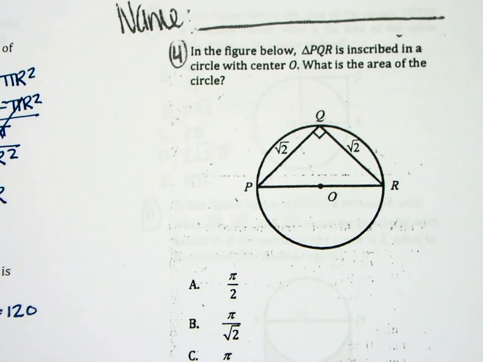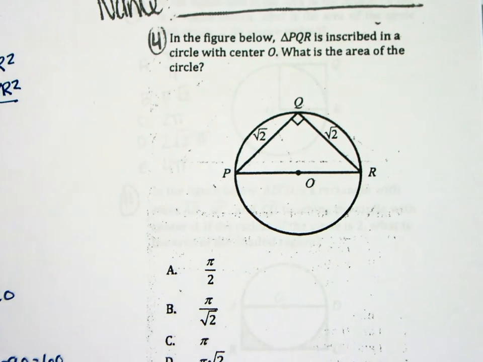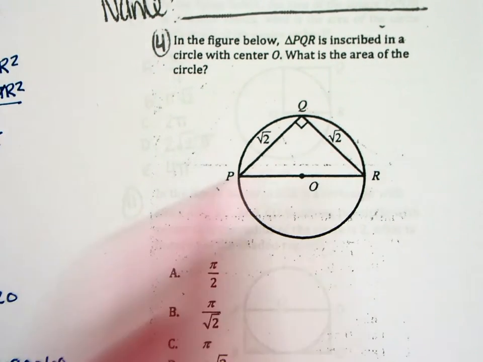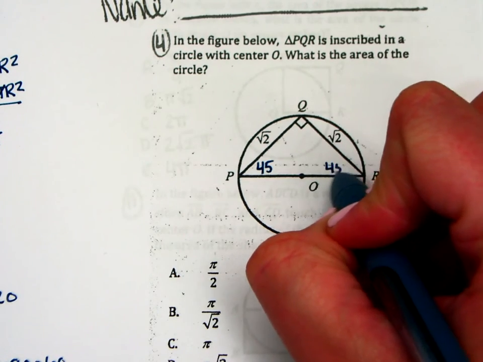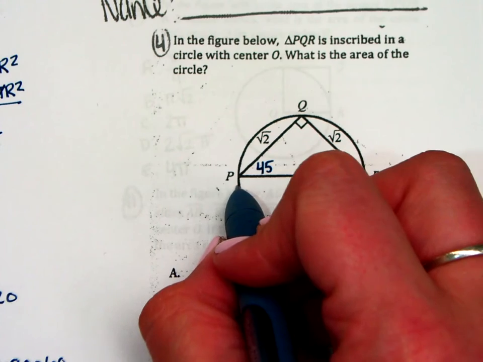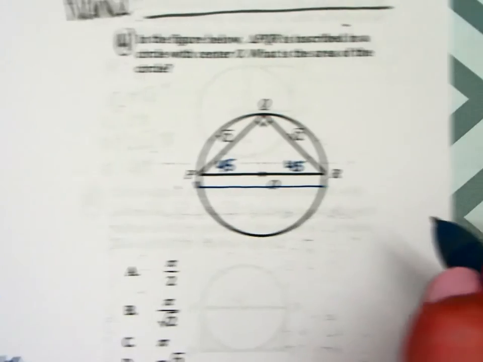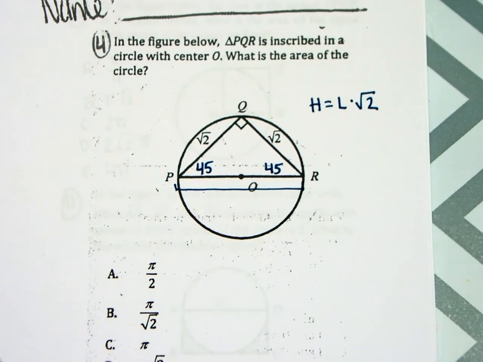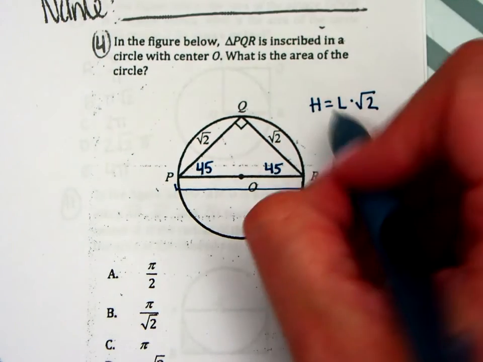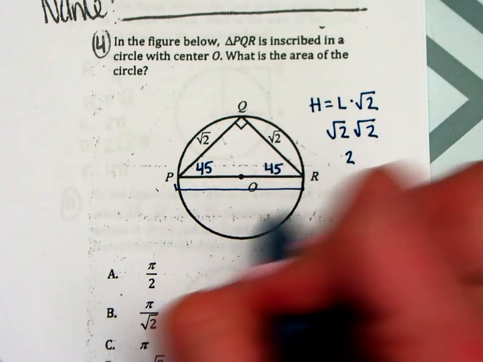Number 4, in the figure below, PQR is inscribed. What is the area of the circle? Well, if you notice here, we have 2 congruent measurements. That lets me know that this is actually a 45, 45, 90 triangle, and the hypotenuse measure actually is represented by the diameter. So the hypotenuse formula in a special right triangle is the leg times the square root of 2. Well, the leg measurement is the square root of 2, so the square root of 2 times the square root of 2 is just 2.